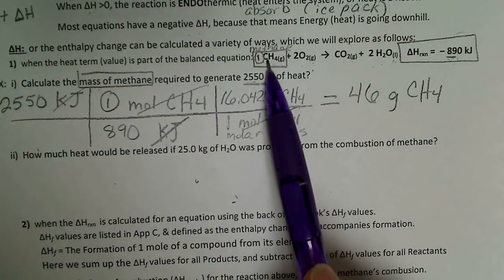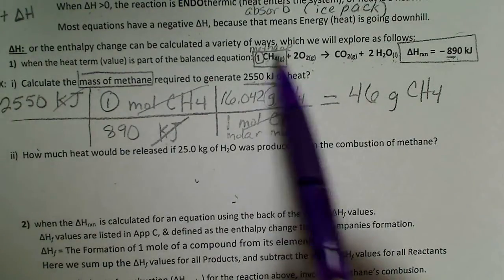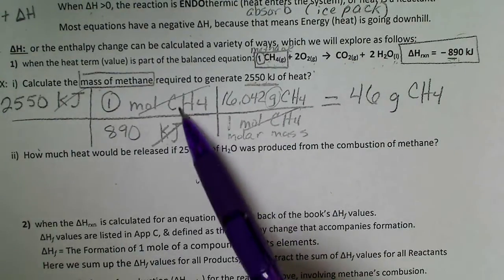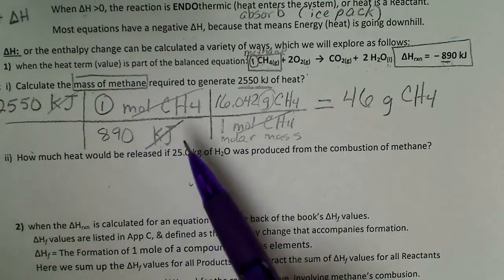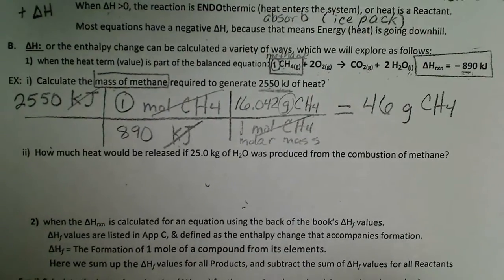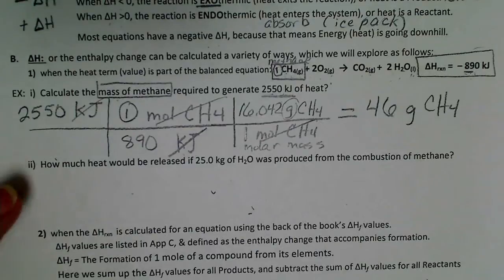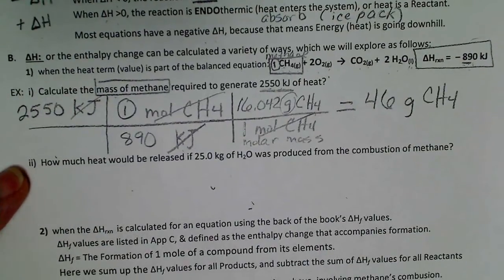So this should be similar to what we've done in previous chapters, where we might go from the mass of one formula to the mass of another. So the balanced equation step is always part of that process. Okay? So we'll work this a different way in the next example.